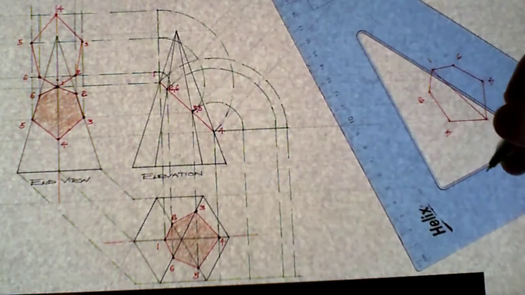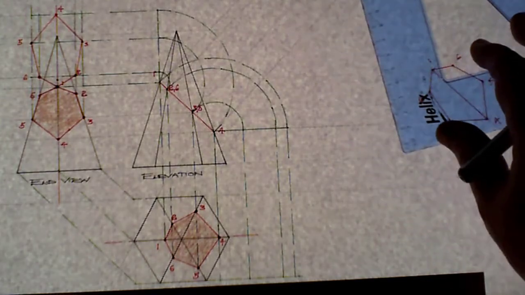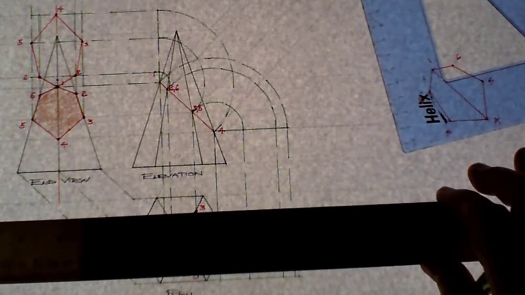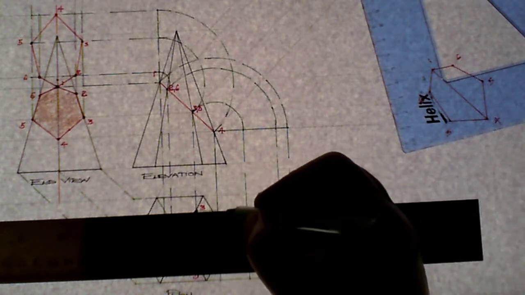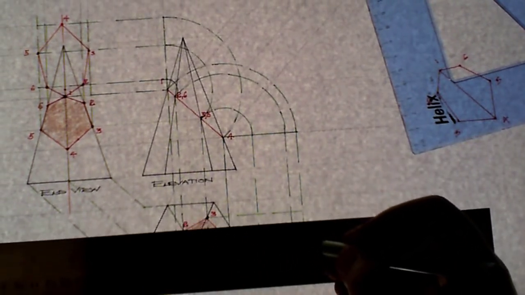And that gives me the grid. So again, I bring my points out to meet it. So points 3 just as a grid. Points 2.